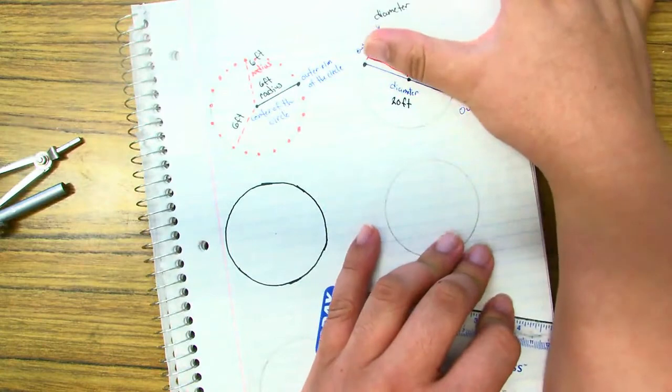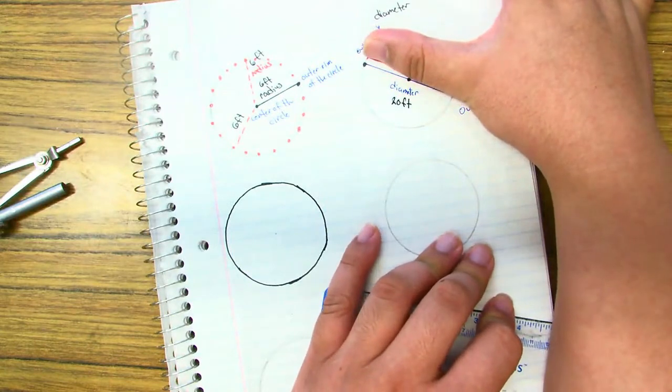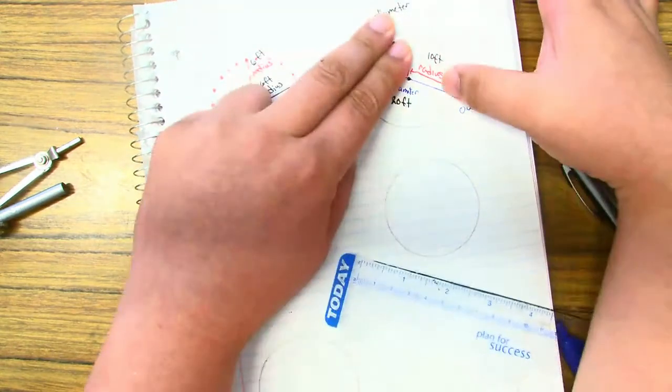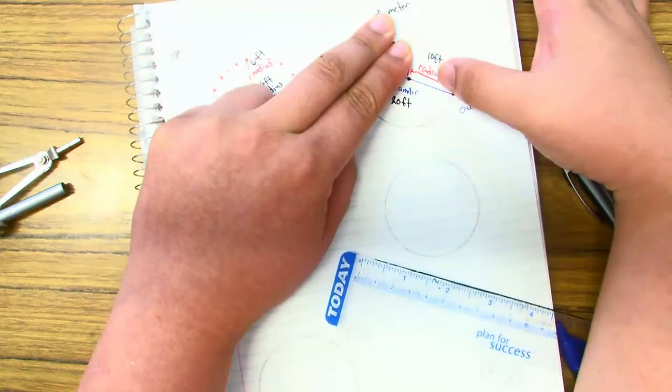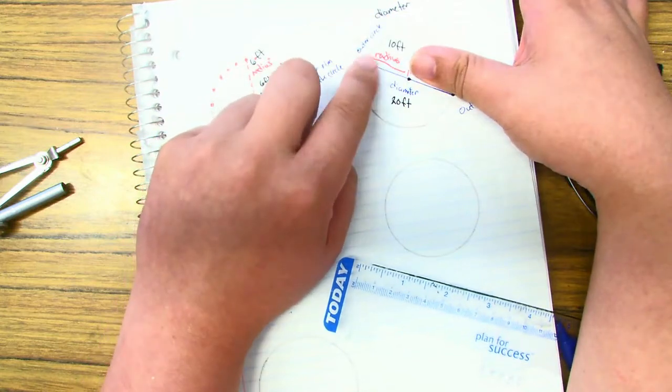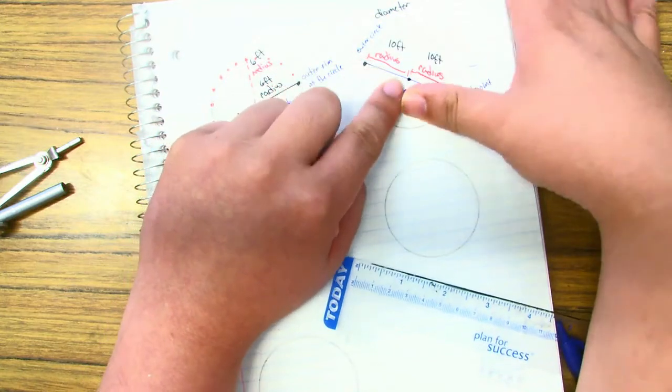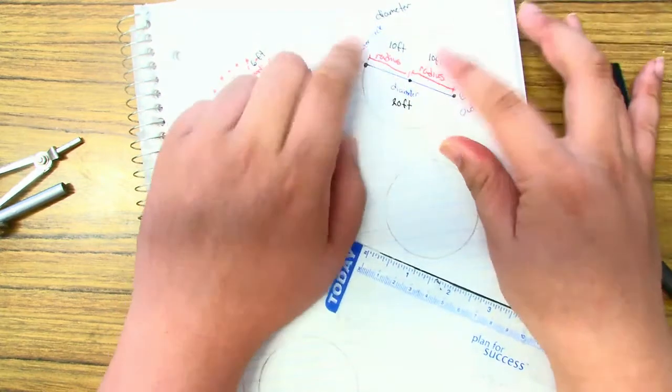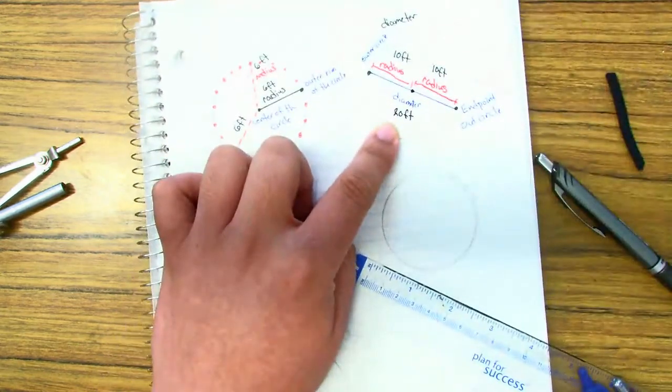Or vice versa, if you have the diameter first, you can get the radius by dividing the diameter by 2, and you get the value of 10. Since the radius is 10, the other radius will also equal 10. Combine those two radii into a line and it will still equal the whole diameter, which is 20.